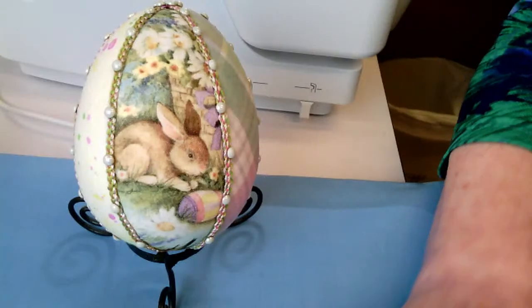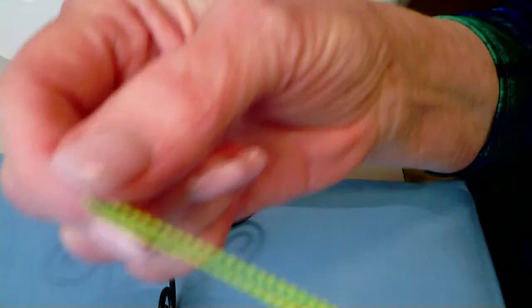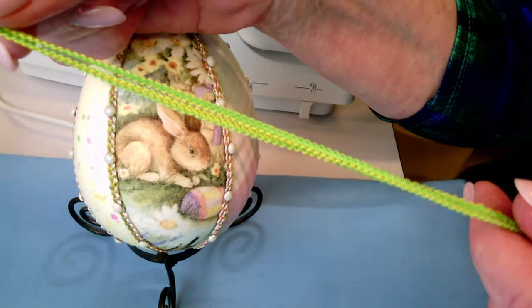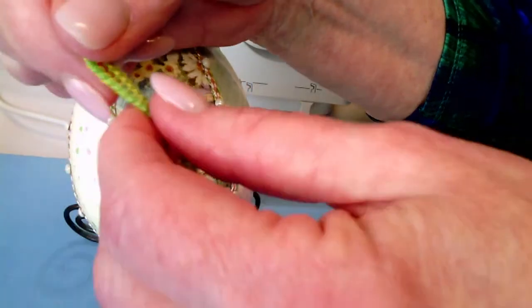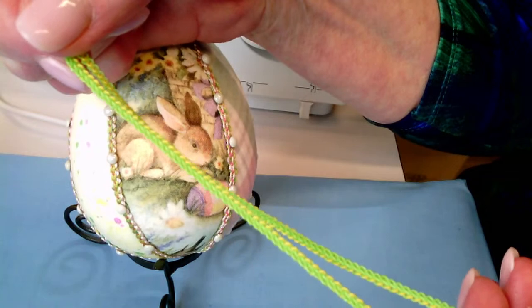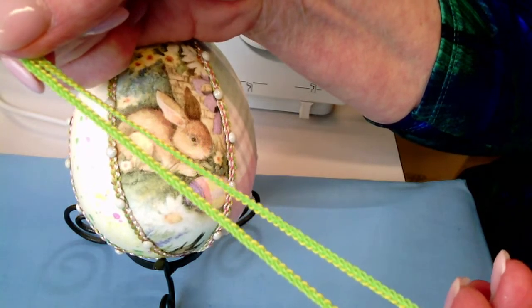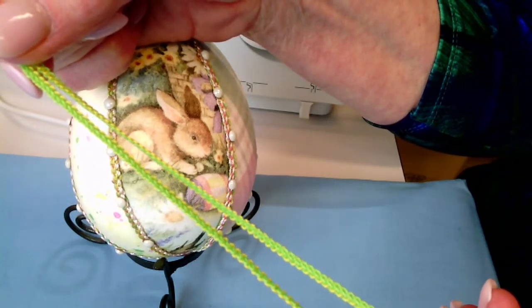But anyway, this is my Easter Egg-Stravaganza. And to start with, I just wanted to show you the Serger chain that I will be using. I'm going to switch to my close-up camera and show you what the chain looks like. Let me just back up my hand here a little bit. This is using 2 wonderful 12-weight threads, and I'm going to give you the setup on the machine.